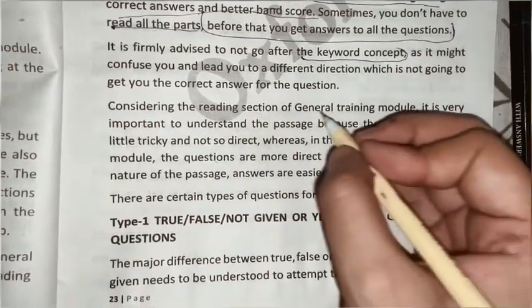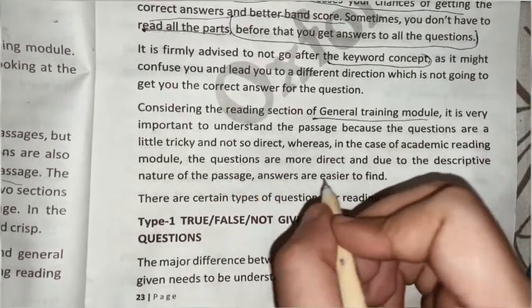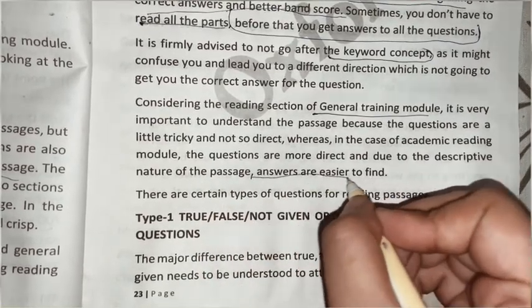Considering the reading section of the general training module, it is very important to understand the passage because the questions are a little tricky and not so direct, whereas in the academic reading module the questions are more direct and, due to the descriptive nature of the passage, answers are easier to find.